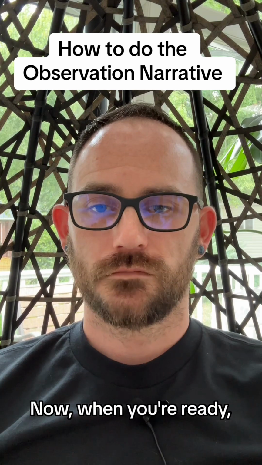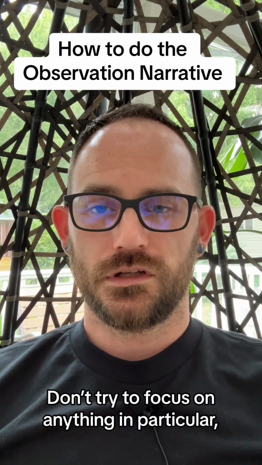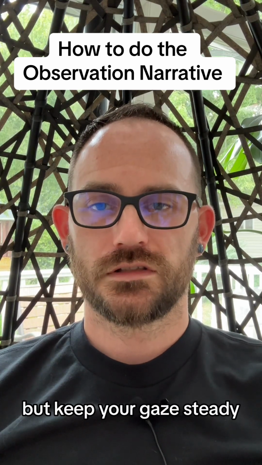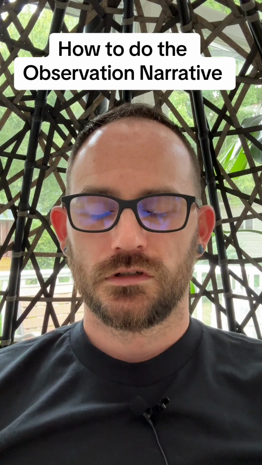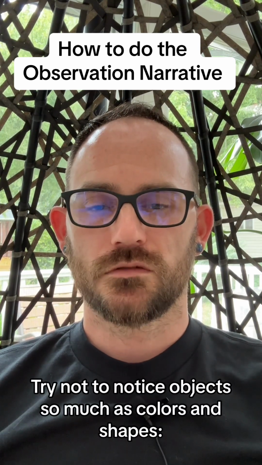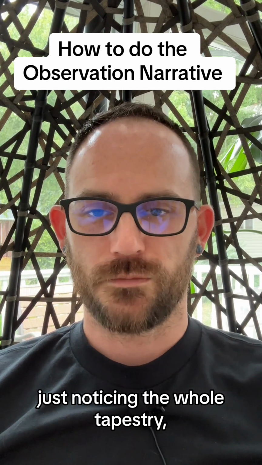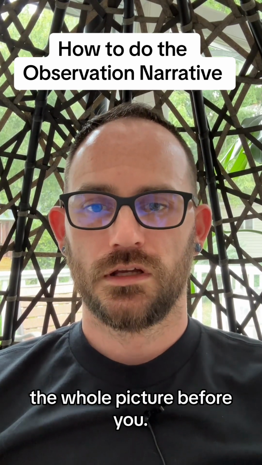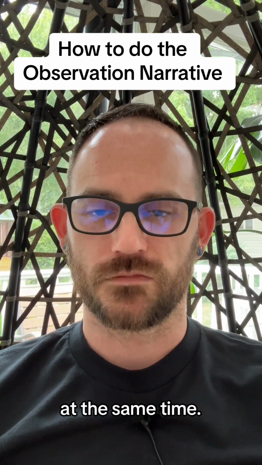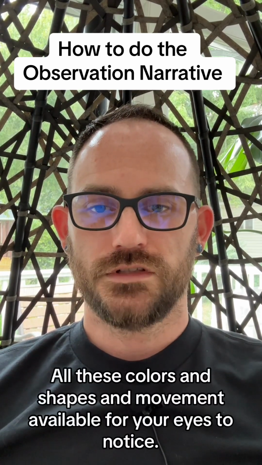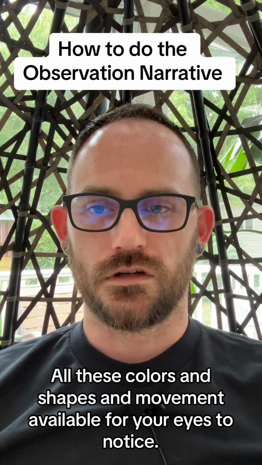Now, when you're ready, bring your attention to the visual field. Don't try to focus on anything in particular, but keep your gaze steady and simply notice the texture of the visual field. Try not to notice objects so much as colors and shapes. Just noticing the whole tapestry, the whole picture before you. Sort of like stepping back from a large canvas and trying to see the whole thing at the same time. All these colors and shapes and movement available for your eyes to notice.